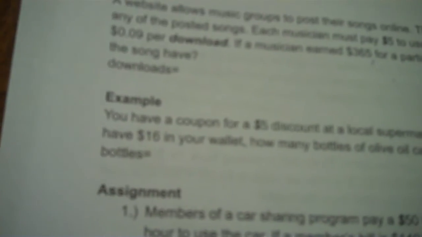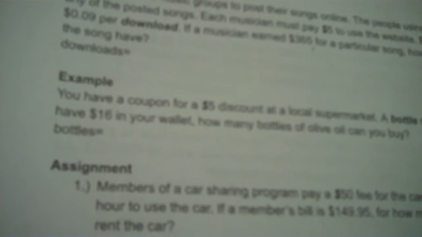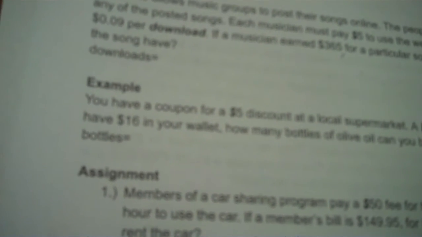You have a coupon for a $5 discount at a local supermarket. A bottle of olive oil costs $7. If you have $16 in your wallet, how many bottles of olive oil can you buy? Okay, so trying to figure out bottles. So make your table. So you got bottles and dollars again. X, Y, dollars is Y. Okay, bottles is X. So before we have any bottles, what's involved? Well, there's a $5 discount, but you don't pay the discount. So again, that's -5.